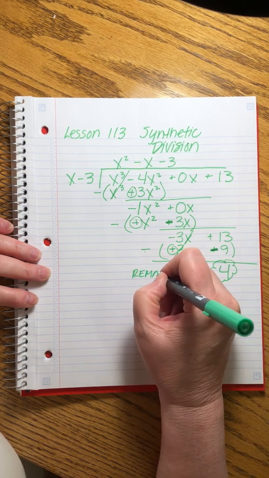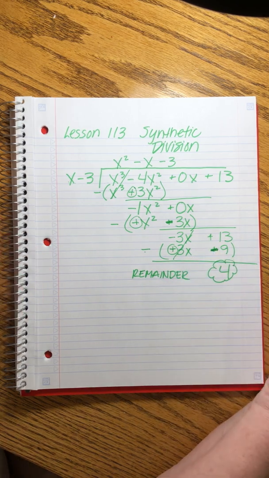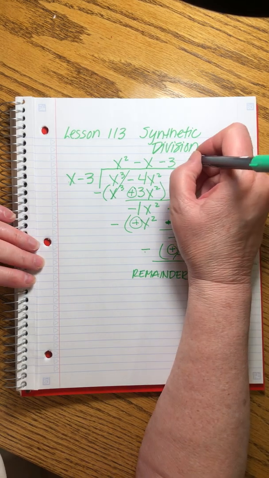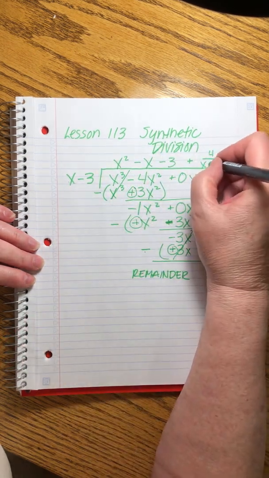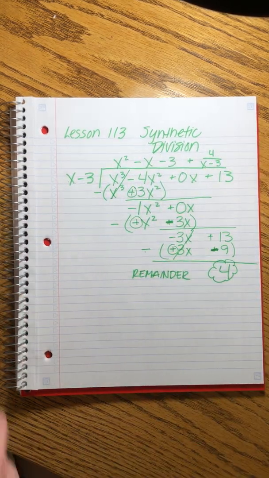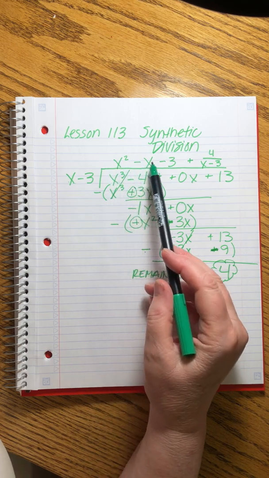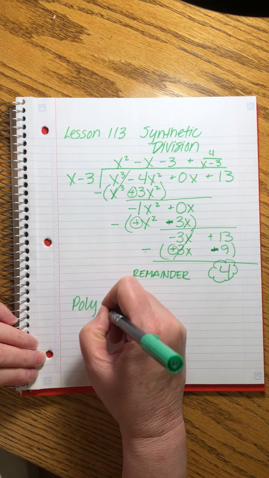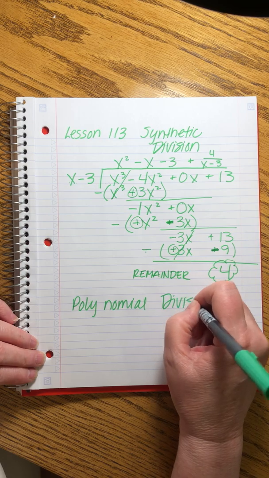And we learned about remainders in like 4th grade when we first started doing long division. But then we figured out, oh, you can actually take the remainder and make it part of the answer by putting it over this number. Right? So that is how we would do this problem using the old style of what we call polynomial division.